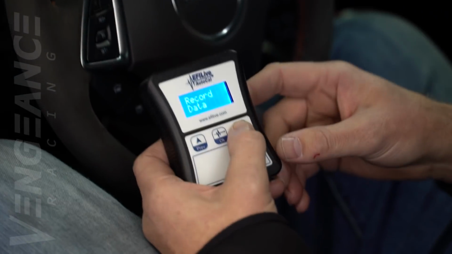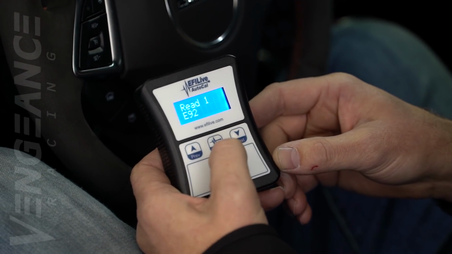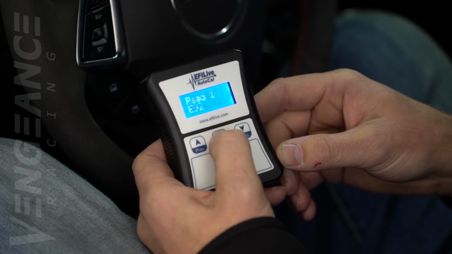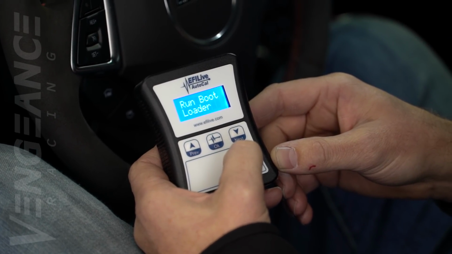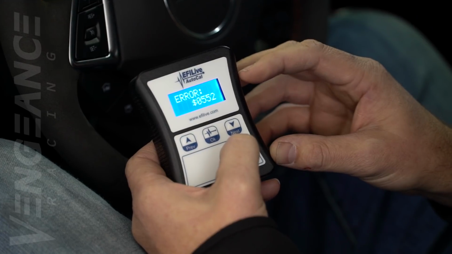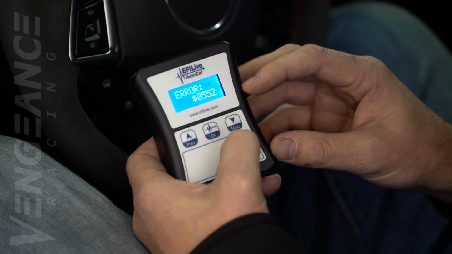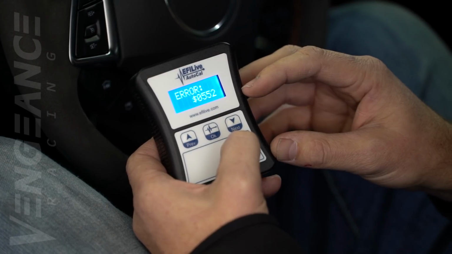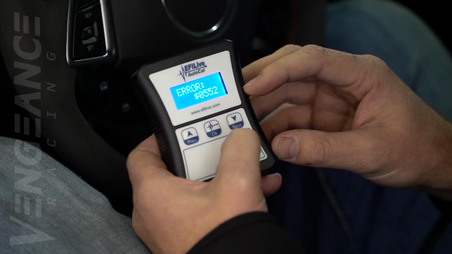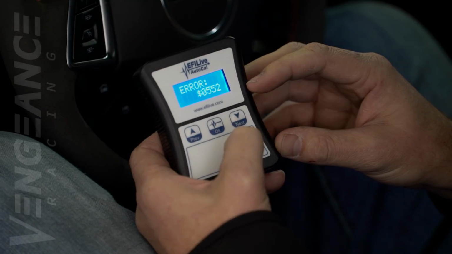Scroll down where it says Read E92 and hit OK. The error, dollar sign 0552, will come across the screen. This is correct. At this time, the code has been saved in your AutoCal. We will now transfer it and get you the authorization code you need.